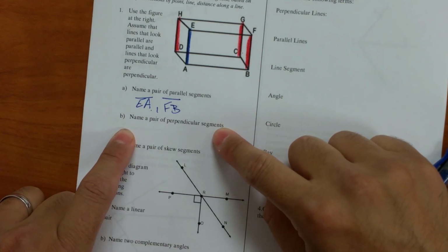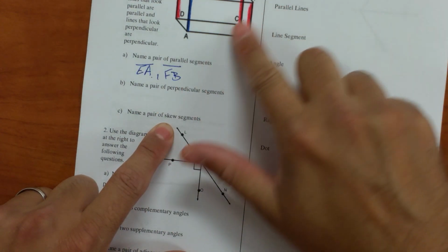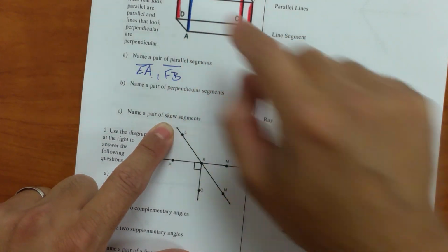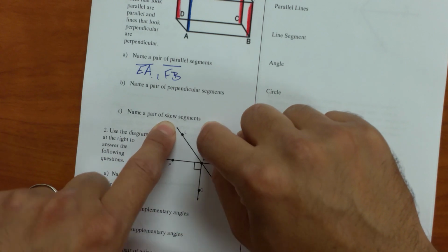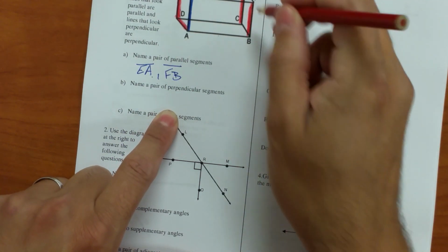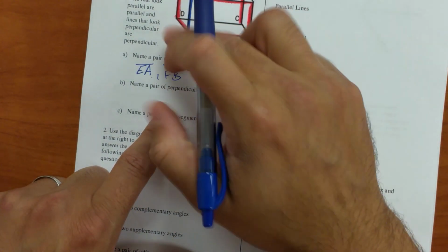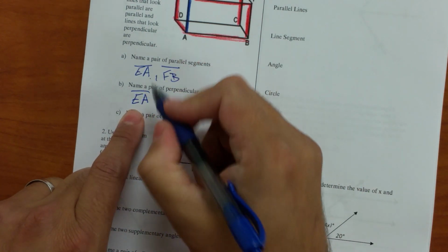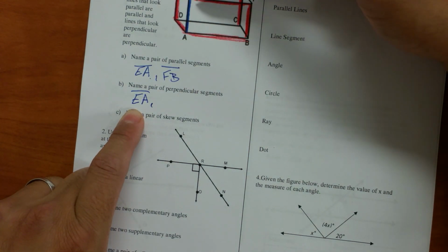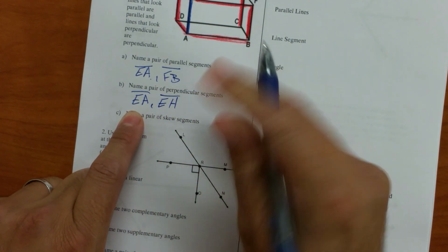Now the next one says perpendicular. The definition of skew is that it cannot be parallel and it cannot be perpendicular. In my very simplified form, it can't go in the same direction and it cannot touch, because all the ones touching here are touching at right angles. For perpendicular, I'm going to go with all the ones that are touching my EA. So AD, EH, FE, and AB. Any one of those. If I start out with EA, any of the ones touching EA are going to be perpendicular. So I have DA, EH, EF, and AB. I just need to pick one of them with EA. I'm going to say EH is perpendicular here.